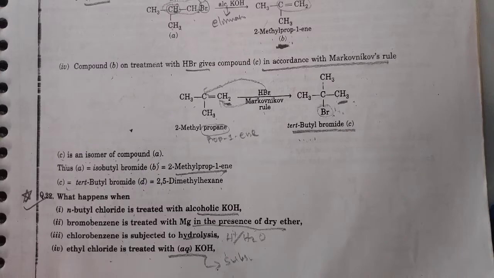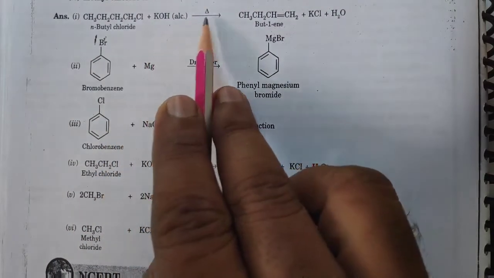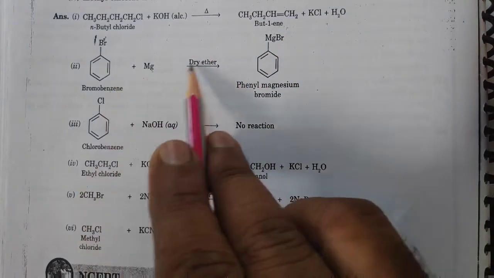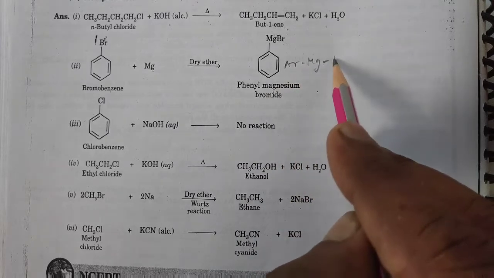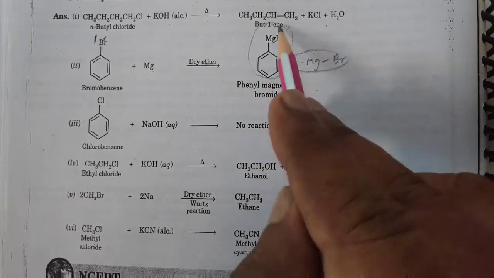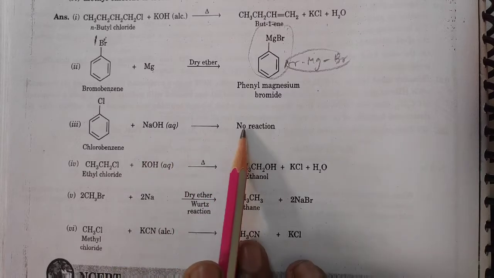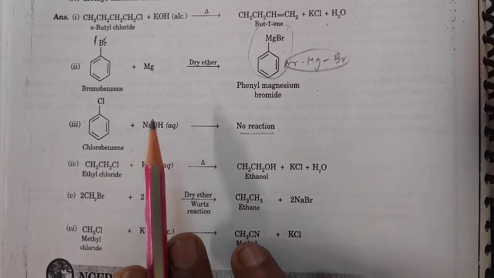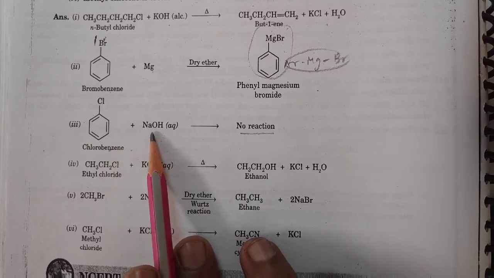So we will go through the solution now. You can see here this first one, alcoholic KOH, elimination reaction. This is the reaction that is completed. This is Grignard reagent, Ar-Mg-Br, like this what is formed, and that is written here. Then chlorobenzene plus NaOH, you can see here what you will get, no reaction, right? You have to go through your textbook for why this is so.